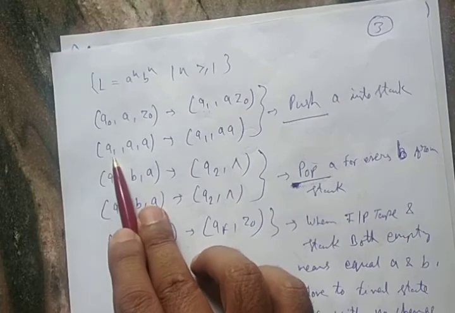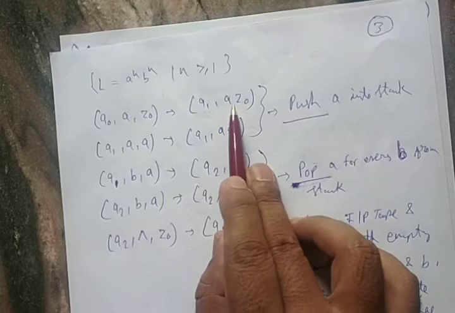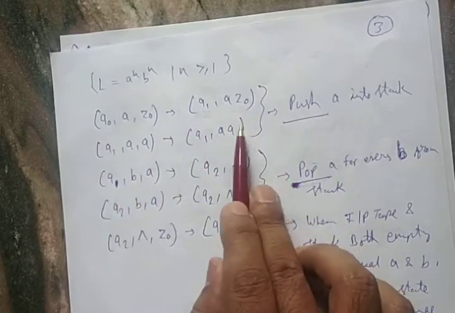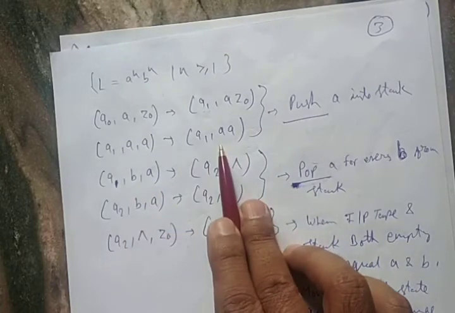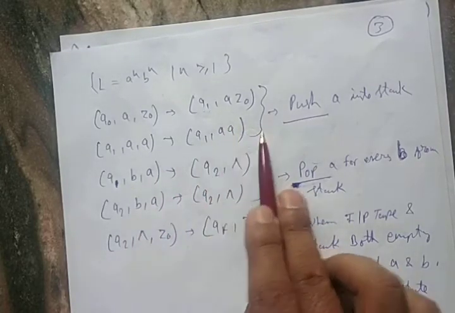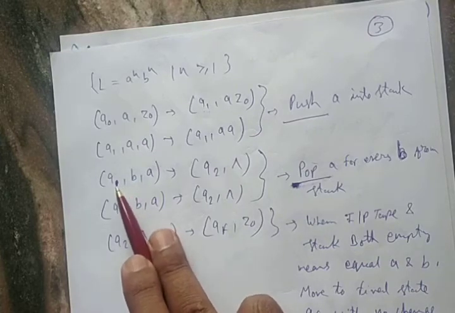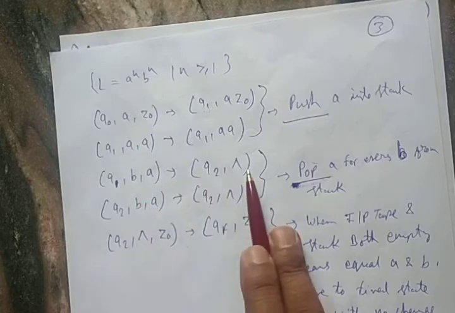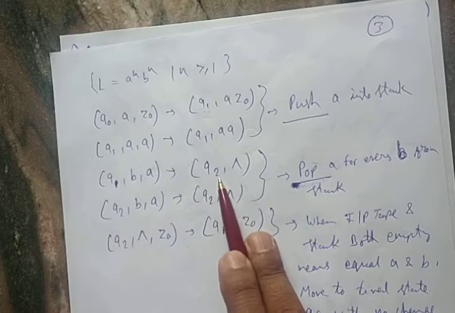Now once I have Q1, I already know that the first A is already inserted. So I'm going to use one repetition so that I can insert all the A's. After completion of all the insertions, now I require deletion. For deletion, what I have done is Q1, B, A, which says make it null, and again I am going to make a change in my state.